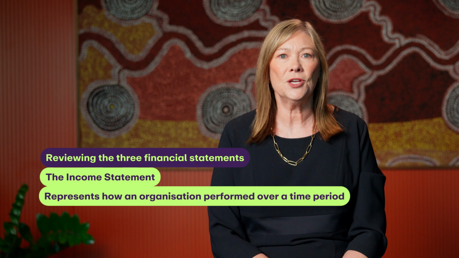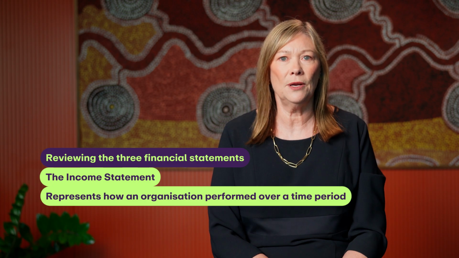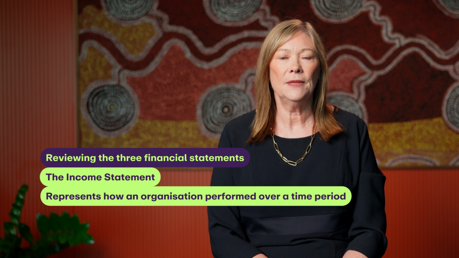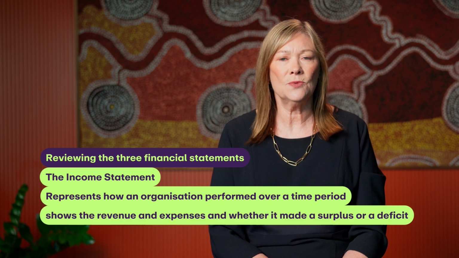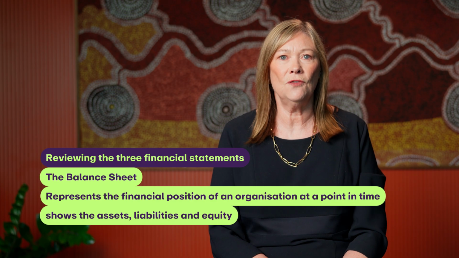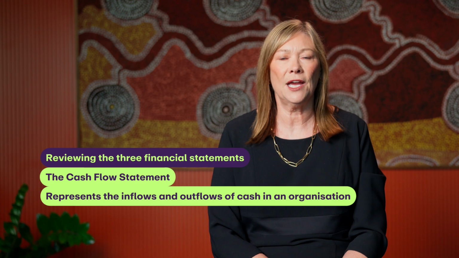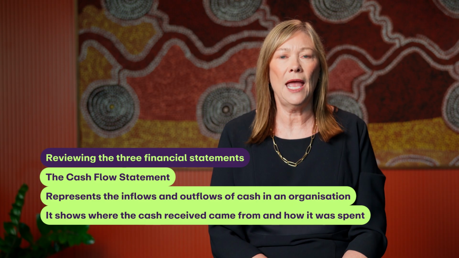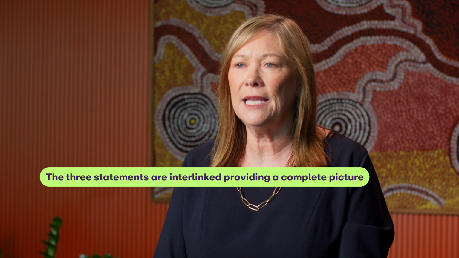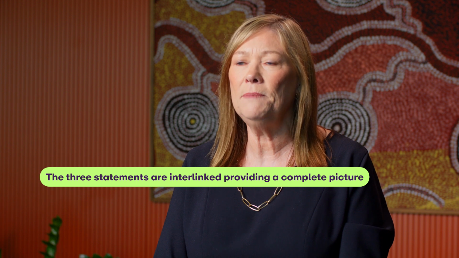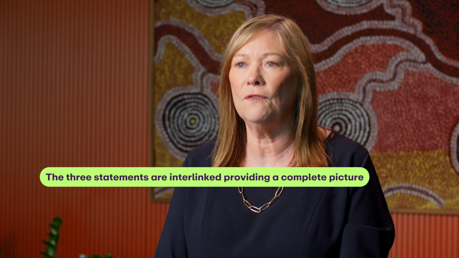The income statement shows how an organisation performed over a time period, such as the financial year. It shows the revenue and expenses and whether the organisation made a surplus or a deficit. The balance sheet shows the financial position of an organisation at a point in time, such as the end of the financial year. It shows the assets, liabilities, and equity. The cash flow statement shows the inflows and outflows of cash in an organisation during a time period. It shows where the cash received came from and how it was spent. The 3 statements are interlinked and together provide a complete picture of the financial position and performance of the organisation.